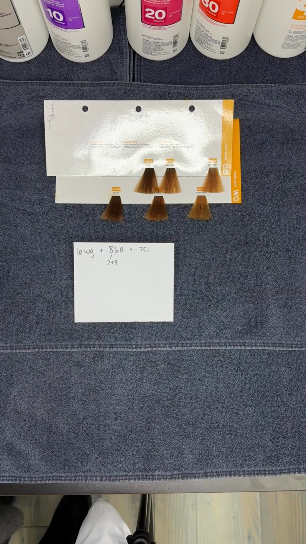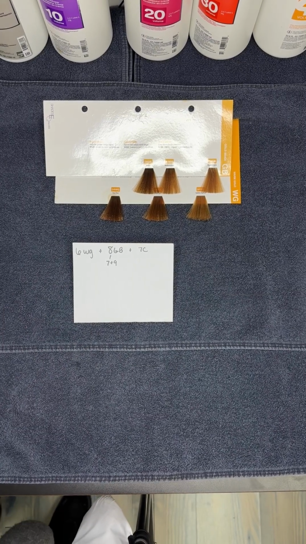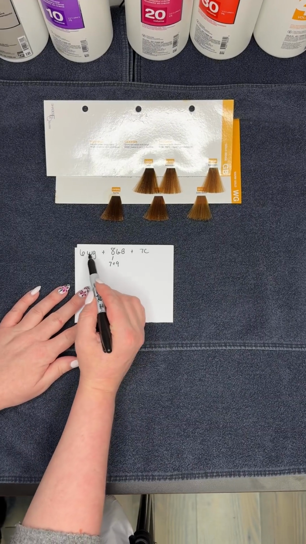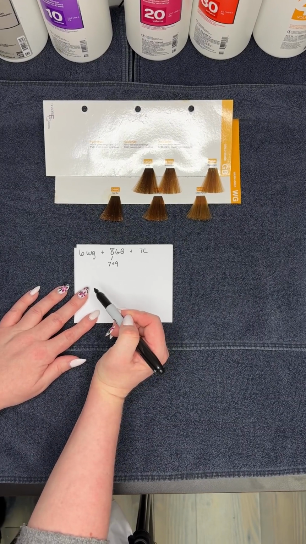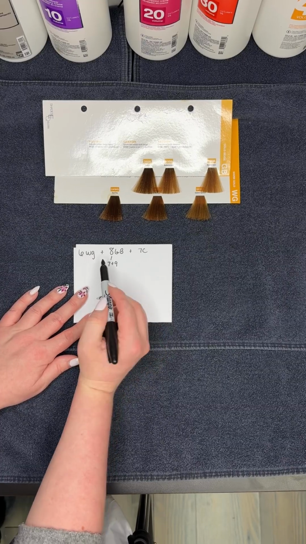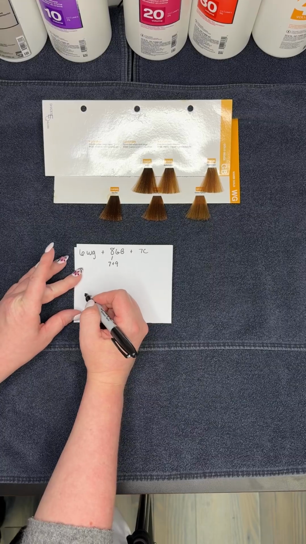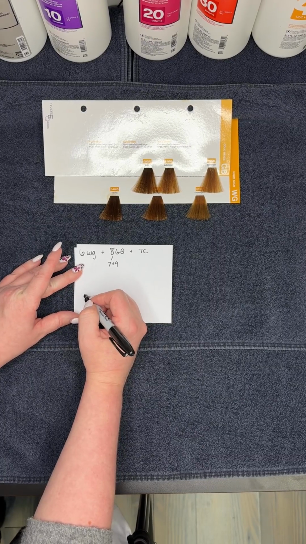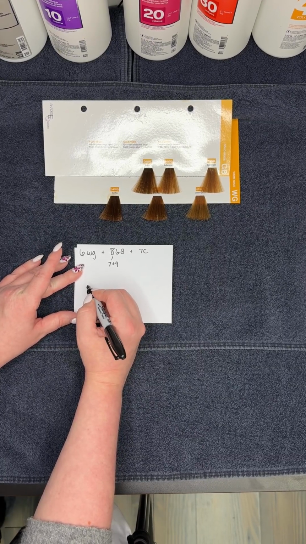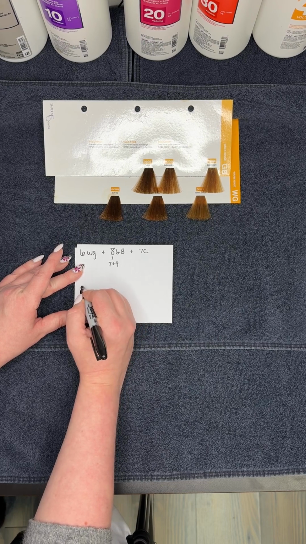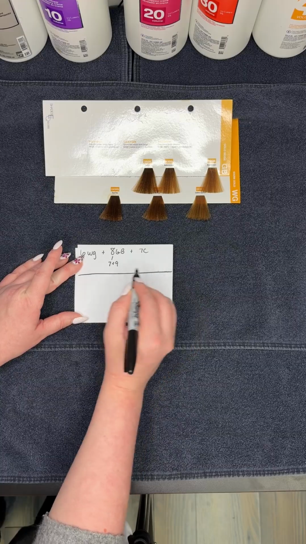Now from here, this is where I decide how much of each thing I'm going to have. So 6 and 8 makes a 7, and I want to be at a 7, so I'm going to do equal parts of these two. Let's say my formula is 2 ounces. Typically for a glaze it would be, because you're covering the whole head. So at shoulder length or collarbone length hair, we need 2 ounces for our formula.